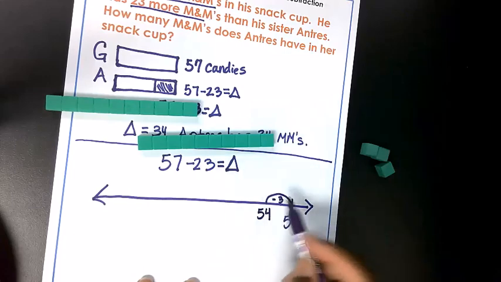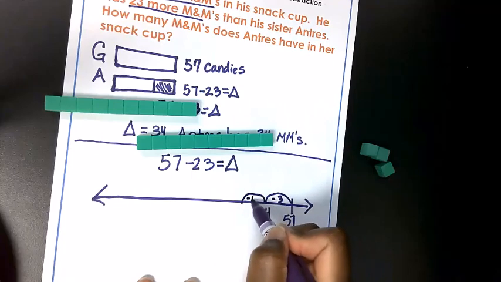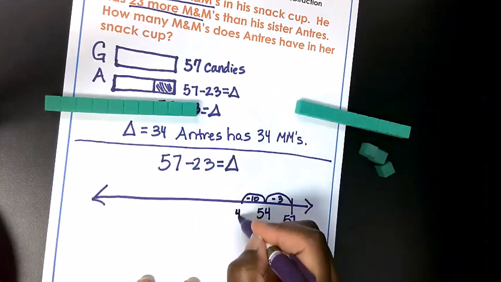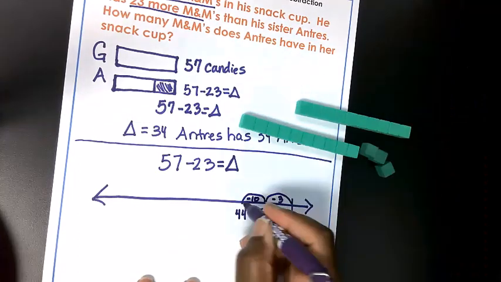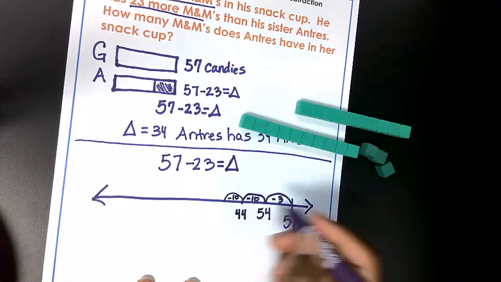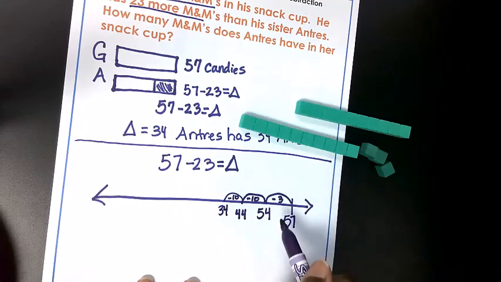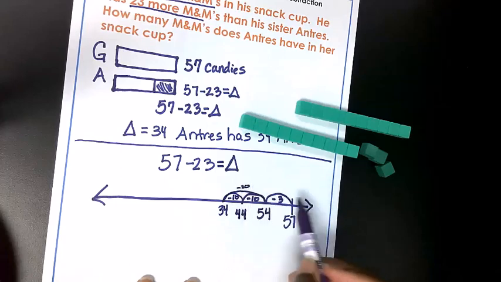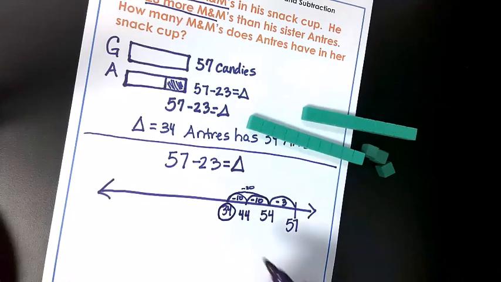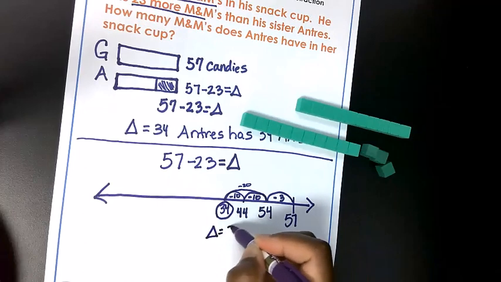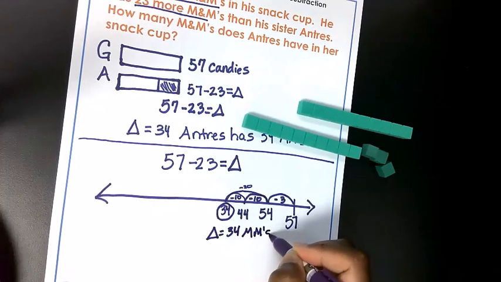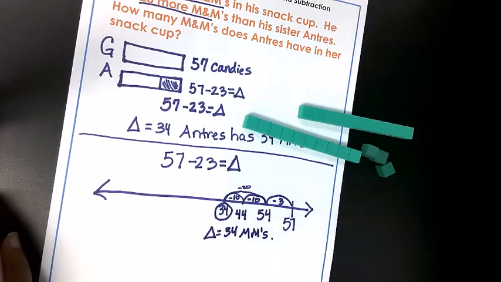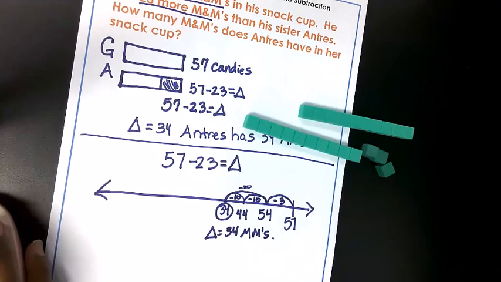And then we're going to take away 20. Well, again, we can chunk that and take away minus 10, which would be 1 rod, to give us 44. And then we could take away another 10, which would be 34. And then we want to make sure students understand that in total, this would still be the 20 that we took away. So we took away a total of 23 from our 57 to give us 34. So again, our unknown is equal to 34 M&Ms. And now we've figured out what the value of the referent unknown is.